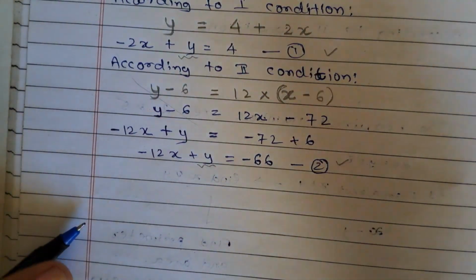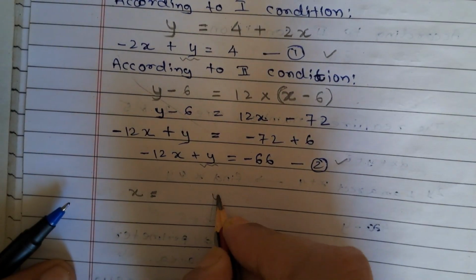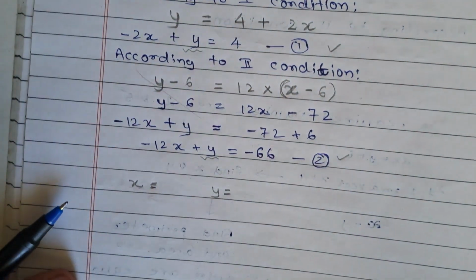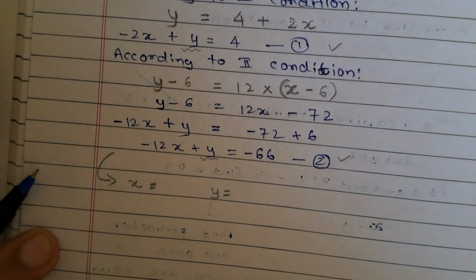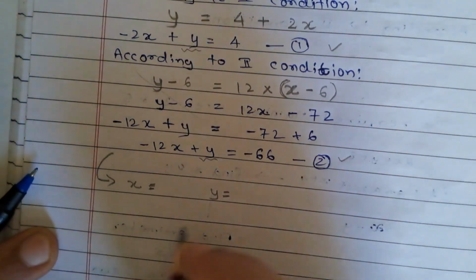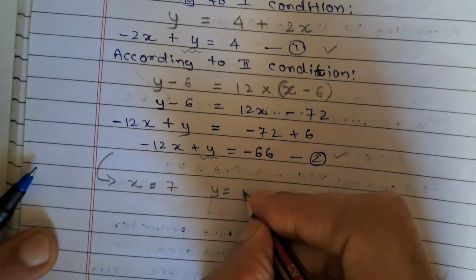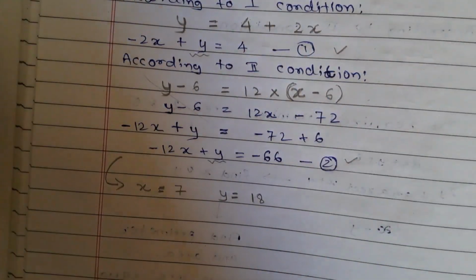I will quickly grab the value of x and y directly for understanding purposes, and I believe you will be able to solve these two equations simultaneously. I am directly writing the value of x and y over here. In this case, the value of x is 7, and the value of y that you will get is 18.